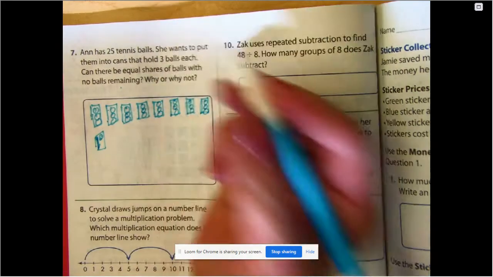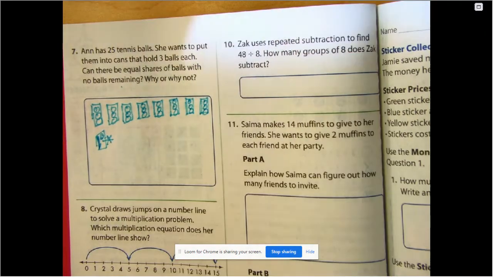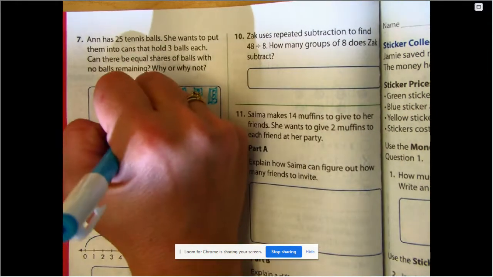Uh-oh. That won't work because that doesn't have 3 in each one. So the answer is no.